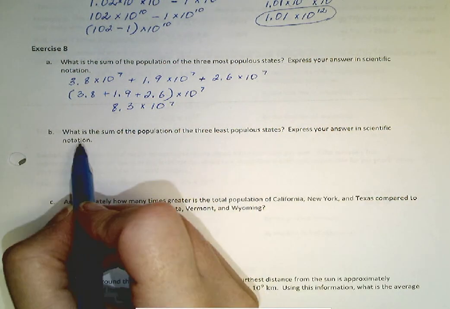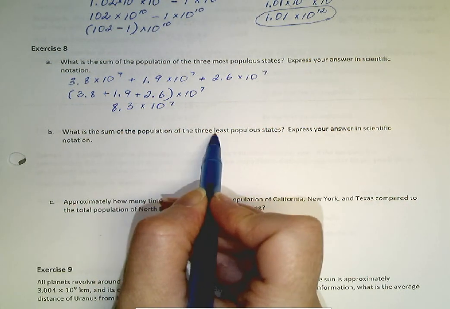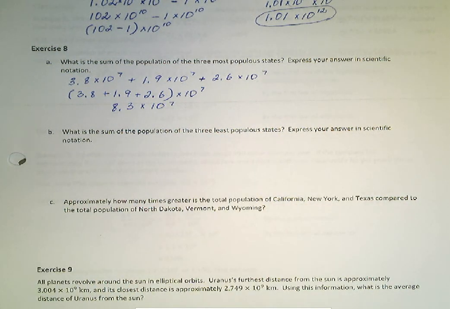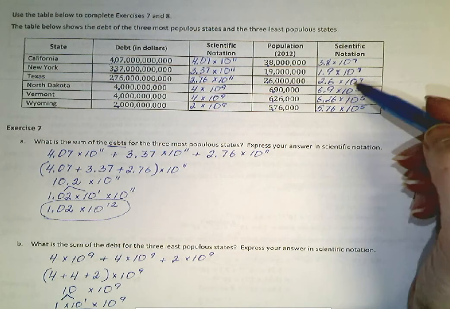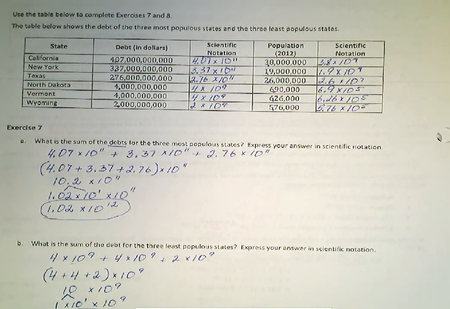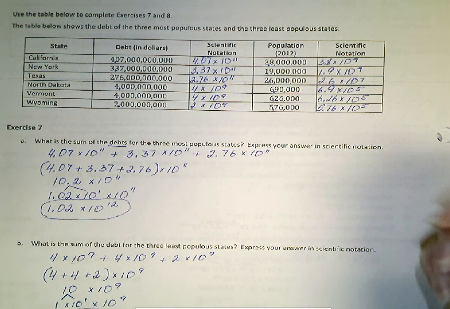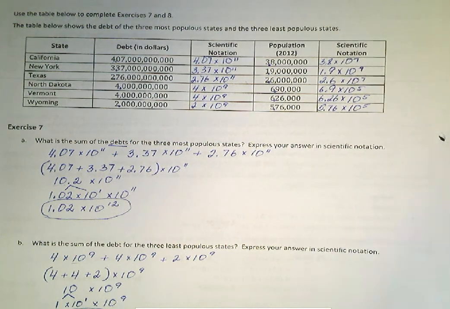Okay. What is the sum of the population of the three least populous states? So we are going to go back again to our table and copy the numbers from our table for the three least populous states. So it's 6 and 9 tenths, 6 and 26 hundredths, and 5 and 76 hundredths, all multiplied by 10 to the power of 5.